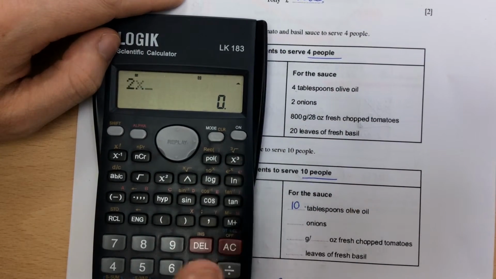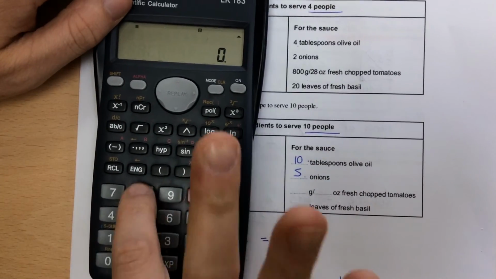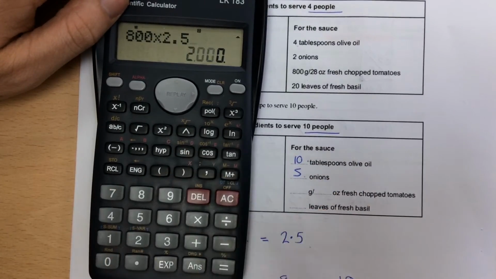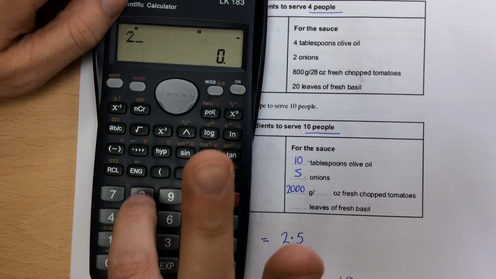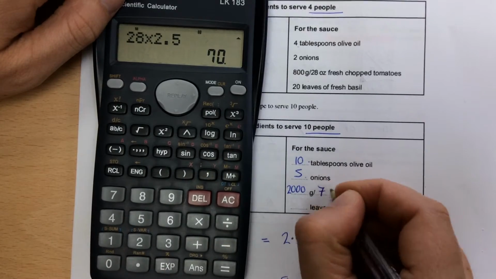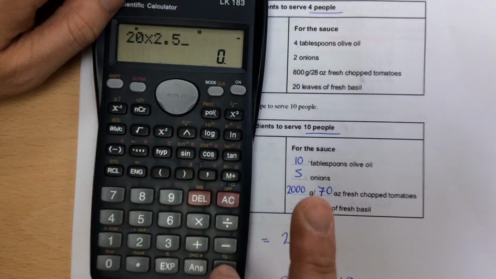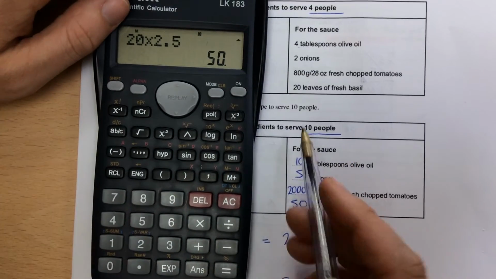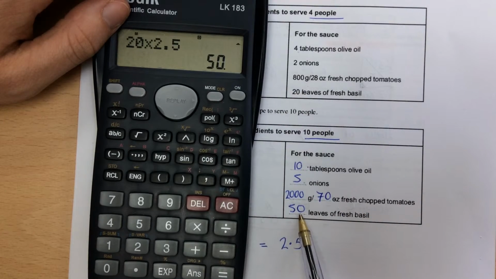2 onions, 2 times 2.5 gives you 5 onions. 800 grams times 2.5 gives you 2,000 grams. And 28 ounces times 2.5 gives you 70. 20 leaves of basil times 2.5 gives you 50. Double check, 20 doubled is 40, and half of it was 10, so 40 and 10 is 50.